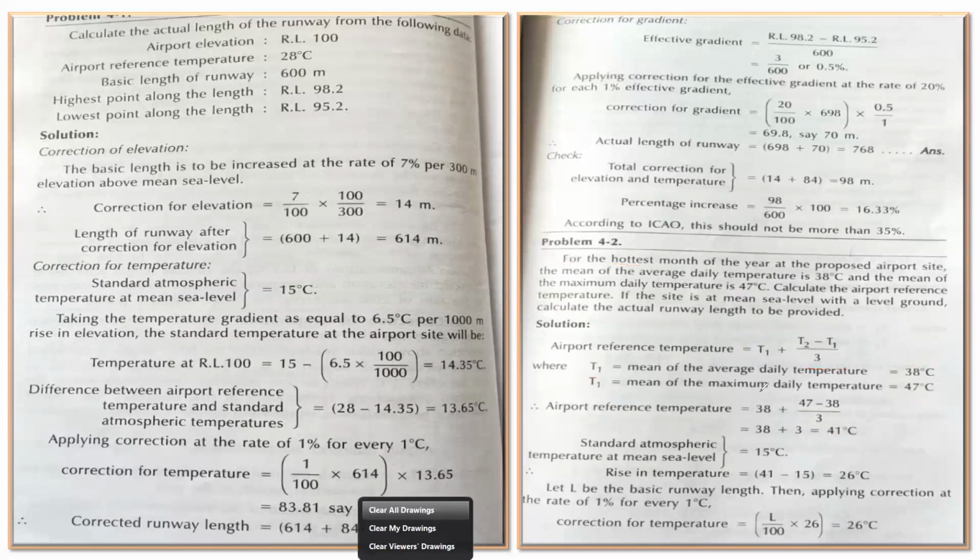Now, what is the standard atmospheric temperature that we usually assume? We assume it to be 15 degrees Celsius, right? Therefore, what is the rise in the temperature from the mean sea level temperature to the airport reference temperature? How much is the rise in temperature? Therefore, the rise in temperature will be the airport reference temperature minus the standard atmospheric temperature at mean sea level, which comes out to be 41 minus 15, which is 26 degrees Celsius.